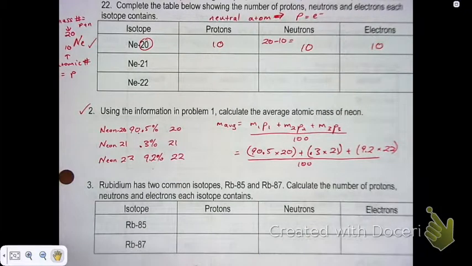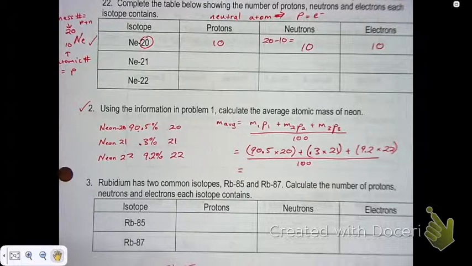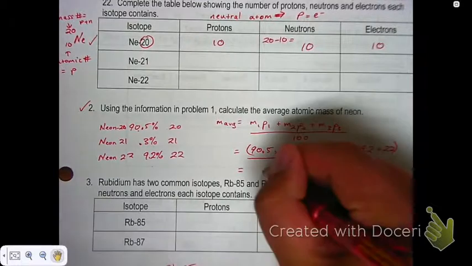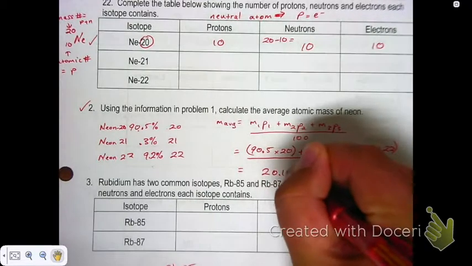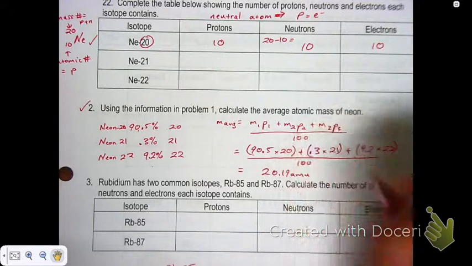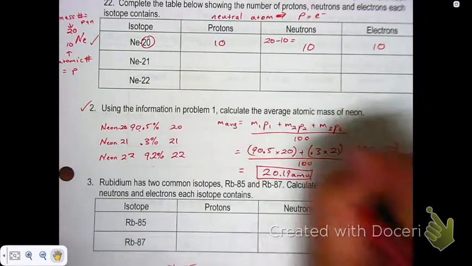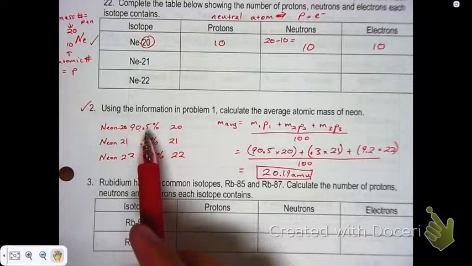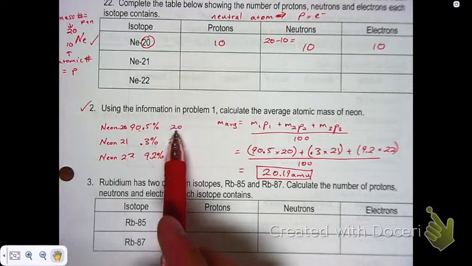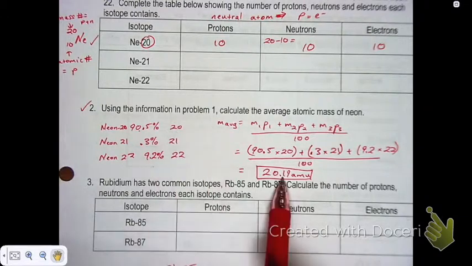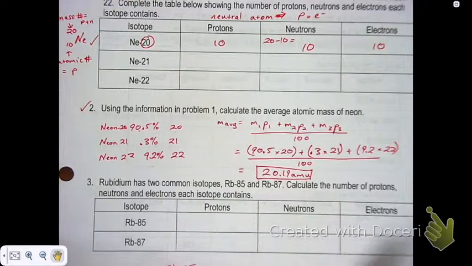When we do this on a calculator, we get 20.19 AMU. This number makes sense because the isotope with the highest percentage is 20, so we could guess that the average atomic mass should be closest to 20, which it is. It's 20.19, so it's pretty close to what we thought it would be.